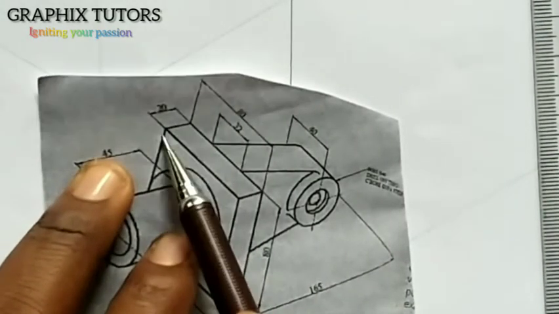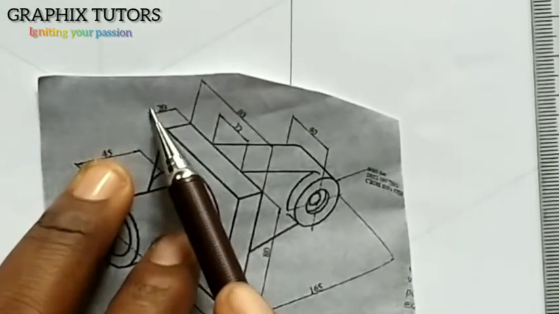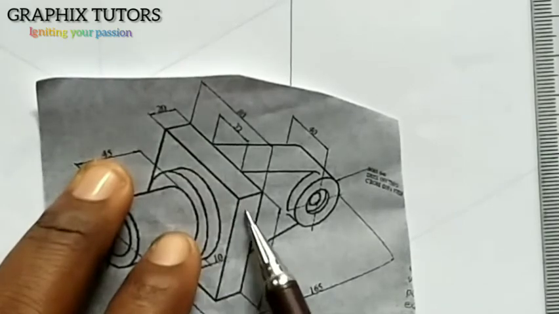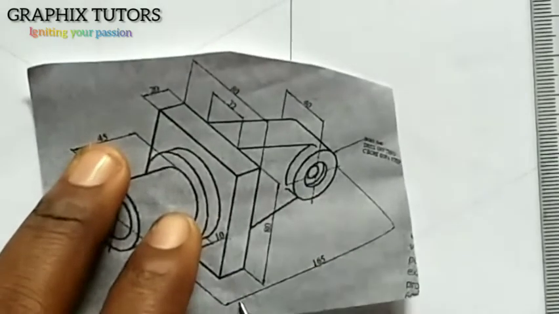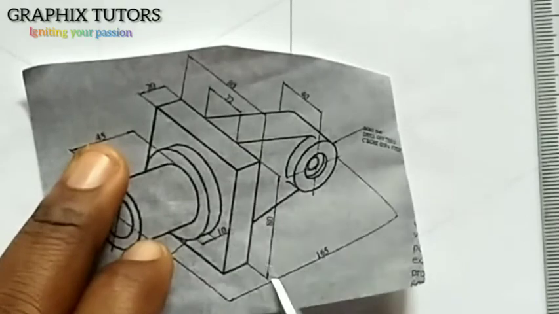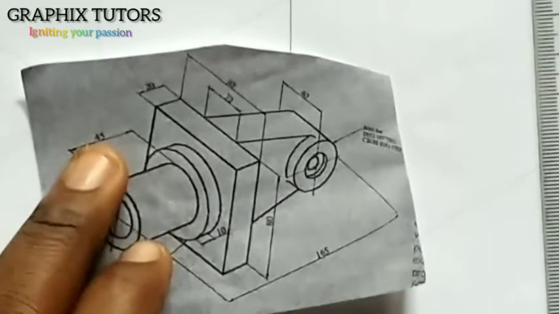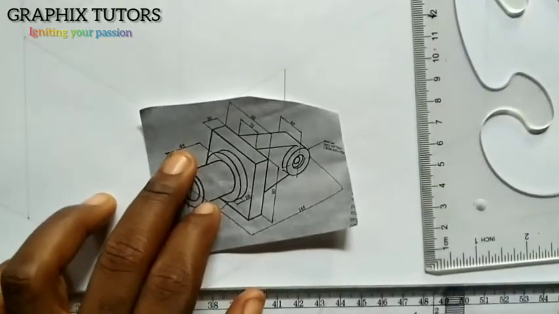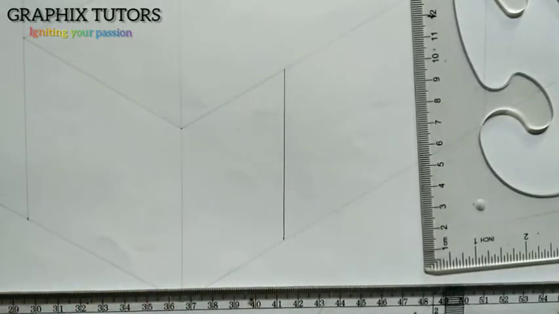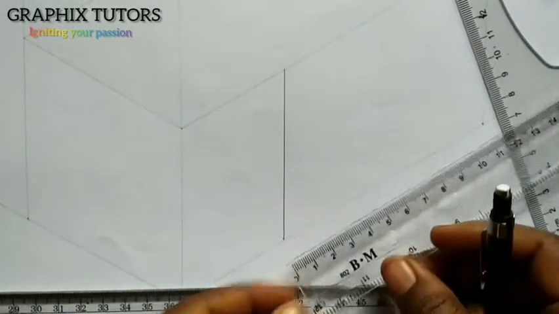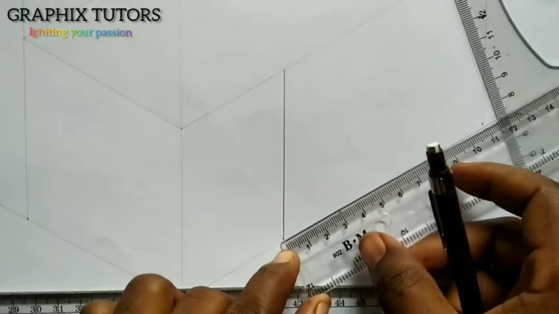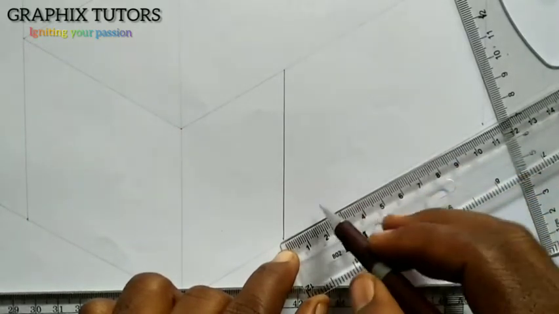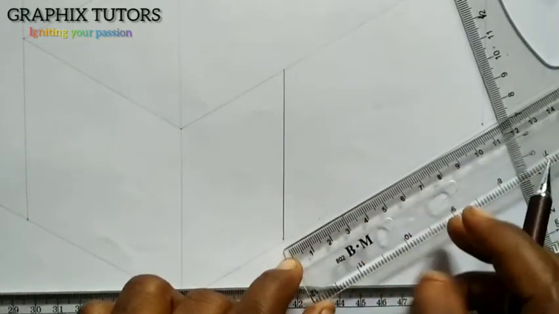Now if you look at it very well again, from here to here is what? 20. And from here to here is equal to from here to here, which is 20. And also equals to from here to here, which is also what? 20. So I'm going to measure 20 millimeter. So measure my 20 at this point. From 0 to 2 is 20.